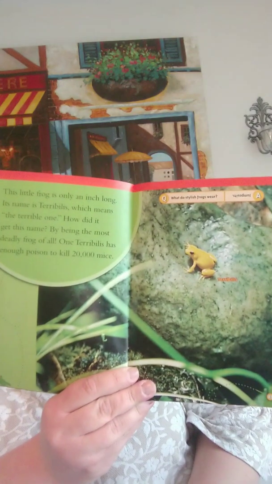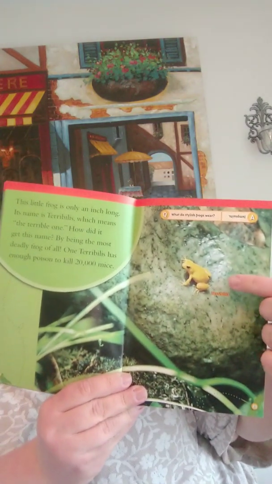So that's another fact. That would be something that I definitely would want to take notes on right now, so that I could teach someone about this 1-inch little frog that can kill up to 20,000 mice. Those numbers aren't going to change. So I would take a note and say the 1-inch frog, put the frog's name, and put how many mice this frog could kill with the amount of poison in its little body.